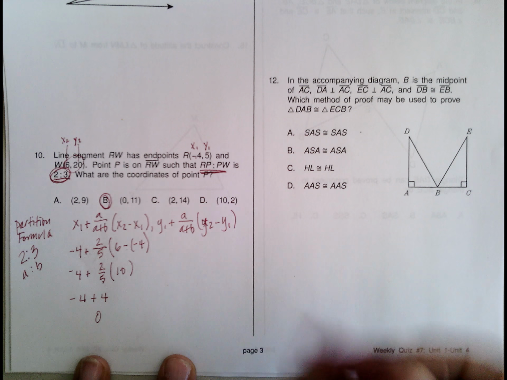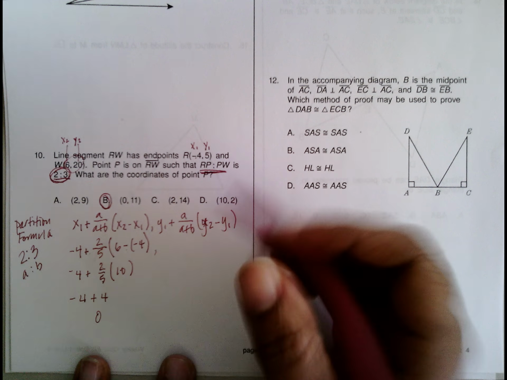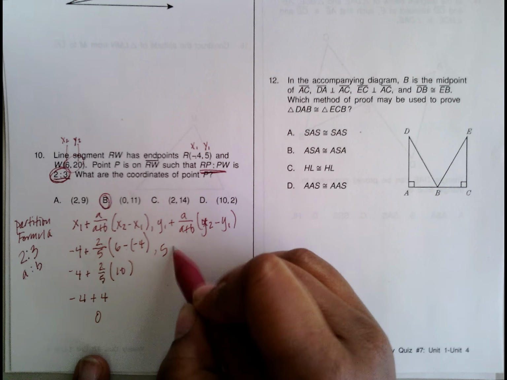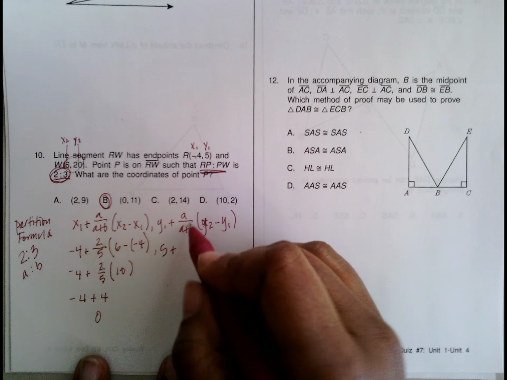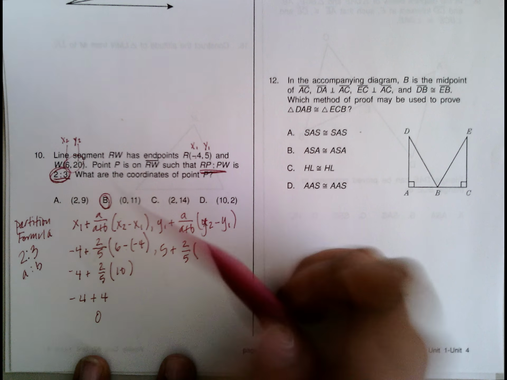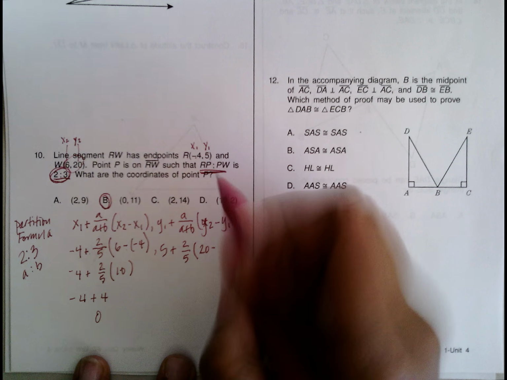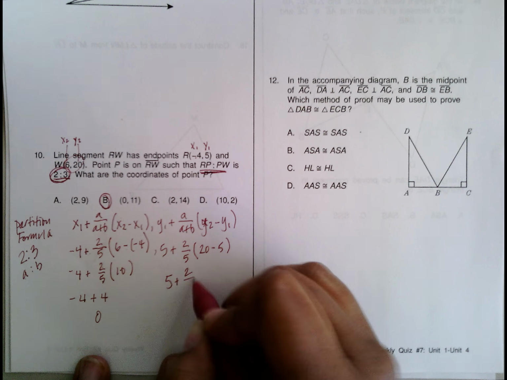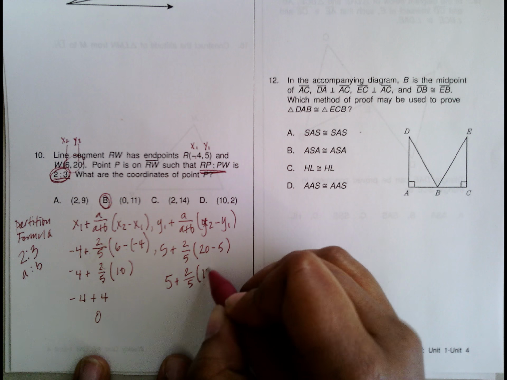But I always suggest making sure that you're absolutely right. So let's take y sub 1, which is 5, plus a over a plus b, which is 2 over 5, times y sub 2, which is 20, minus 5. 5 plus 2 over 5 times 15.